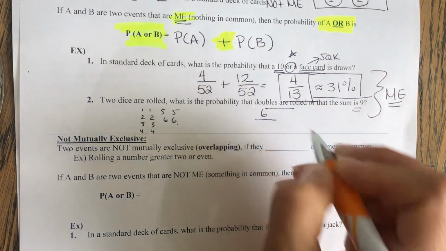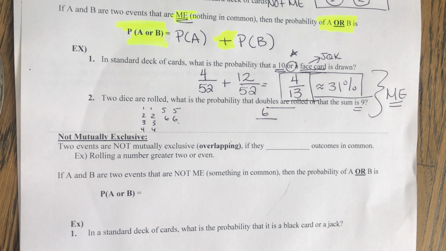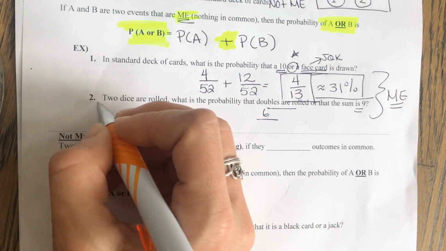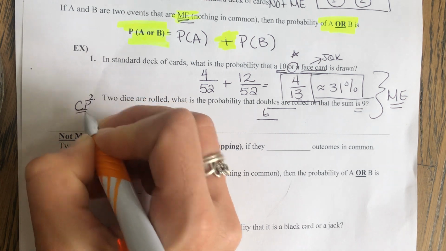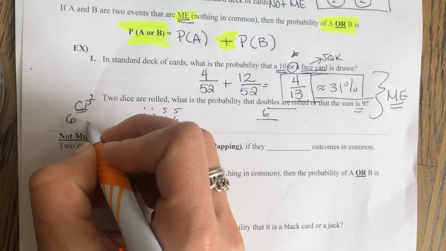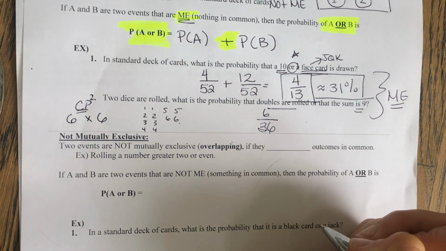Now think about it. If you have 2 dice and you roll them, how many possible outcomes are there? Well, let's see. You can do 6 times 6, right? You have to make sure you understand. If you think back to the counting principle, I'm just going to write CP for counting principle for the total outcomes. You have 6 for the first, and 6 times 6 for the second. So there's a total of 36 when you roll 2 dice.